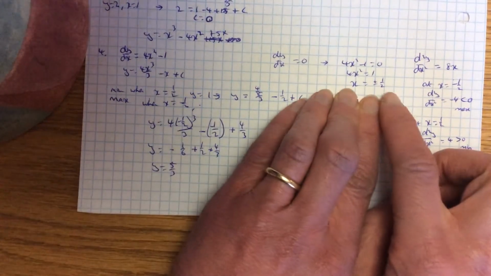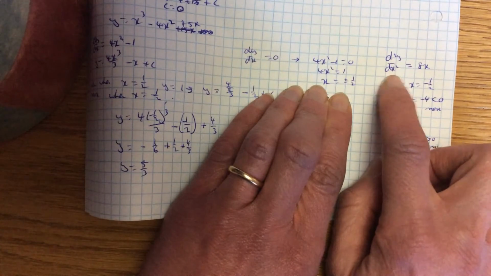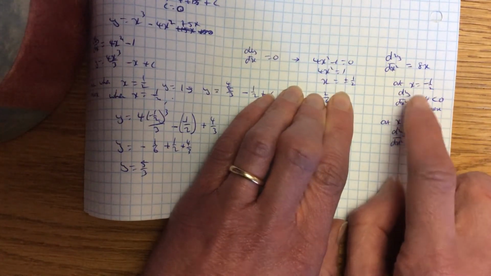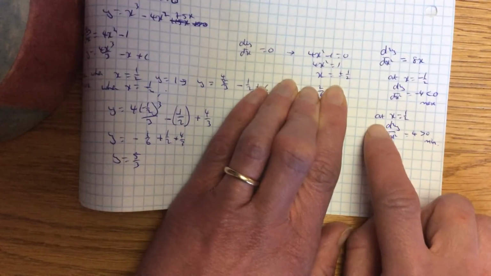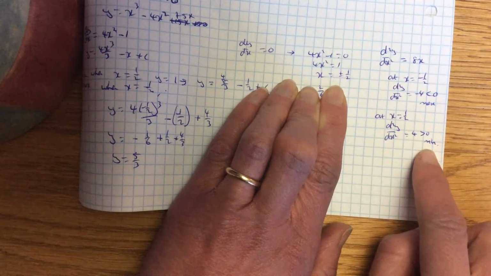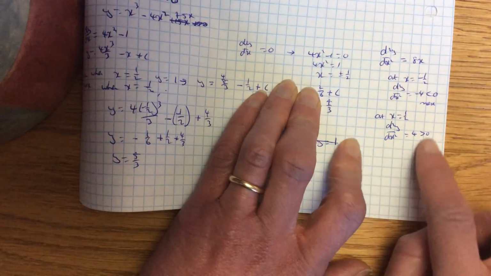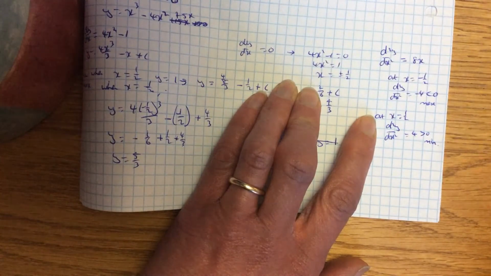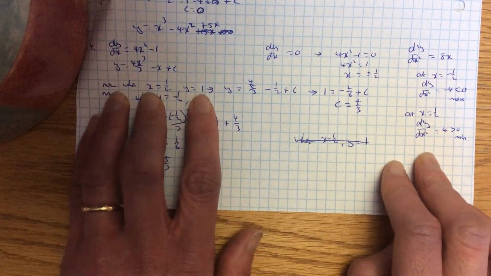So first I have to work out which answer I'm going to choose here, because one's going to be a maximum, one's going to be a minimum. To do that, do your second derivative. So differentiate again. When x is minus a half, putting it into here, the second derivative shows a maximum. When x is a half, the second derivative shows a minimum. And your question is wanting the minimum. So I'm going to choose x to be a half. And it tells you that the minimum value is 1. So when x is a half, y is 1.